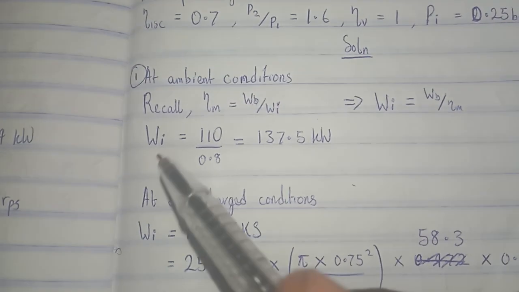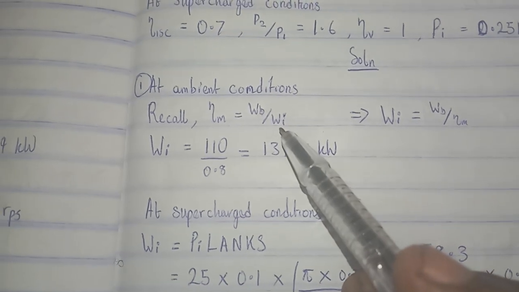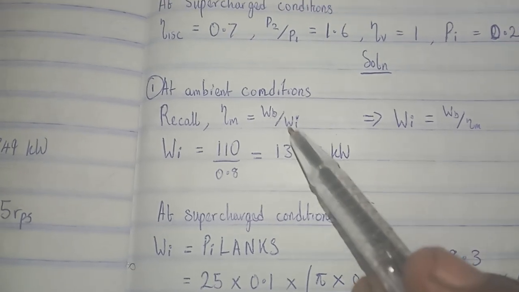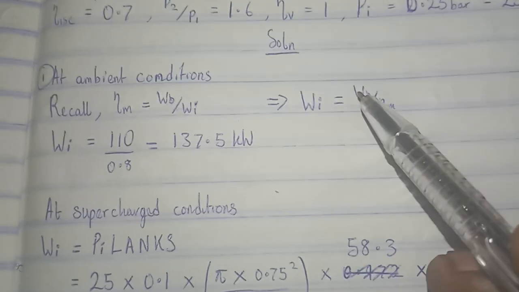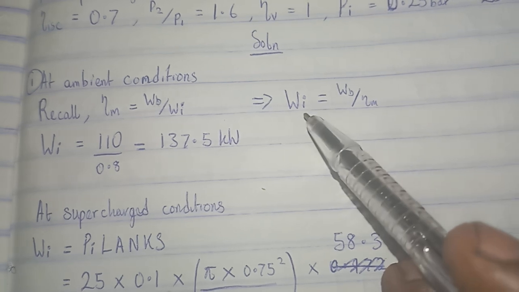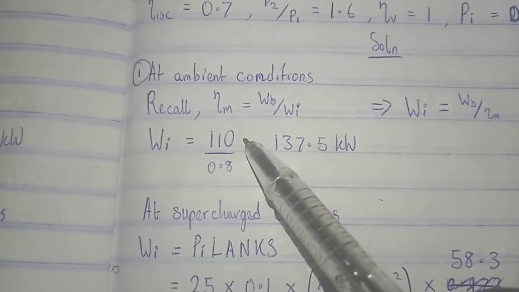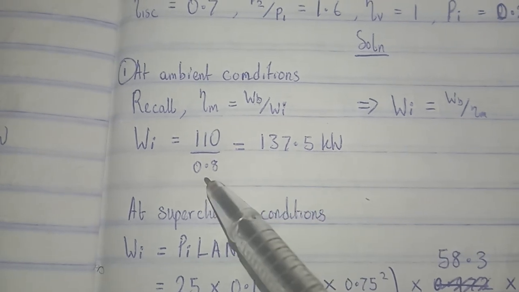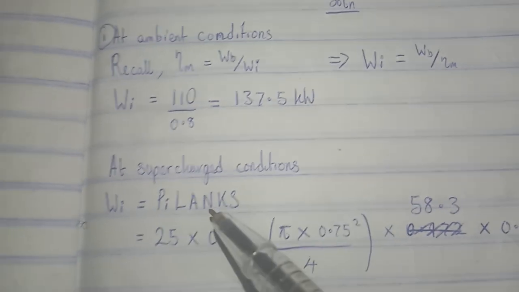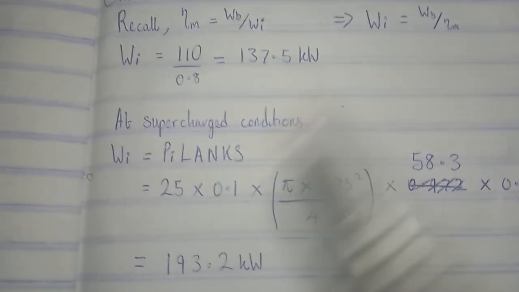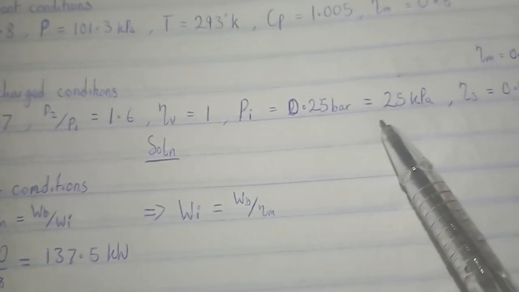Recall that mechanical efficiency is equal to brake power over indicated power. We're looking for the indicated power at ambient conditions. We already have our brake power, we already have our mechanical efficiency. So the formula is indicated power is equal to the brake power over your mechanical efficiency. Brake power was given as 110, mechanical efficiency is 0.8, to give you 137.5 kilowatts.